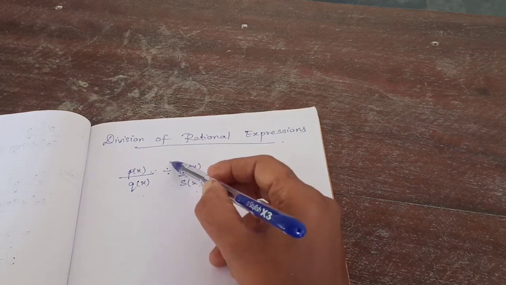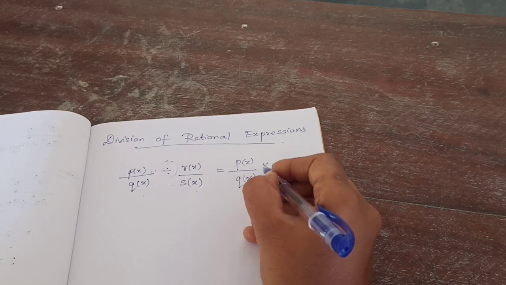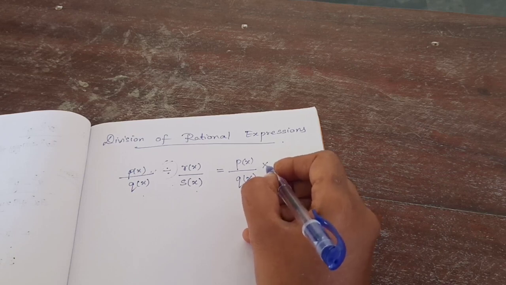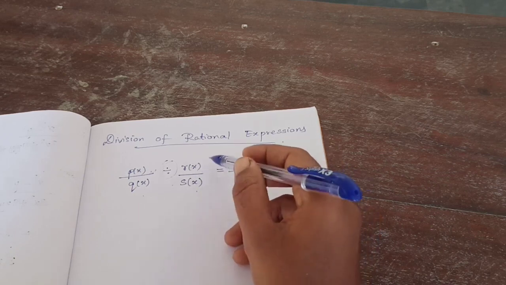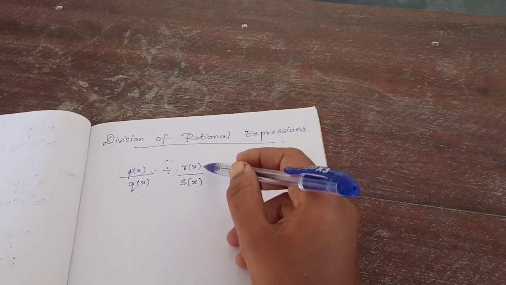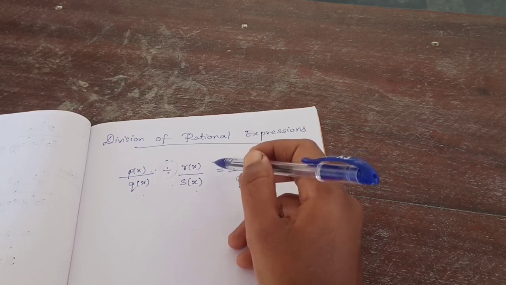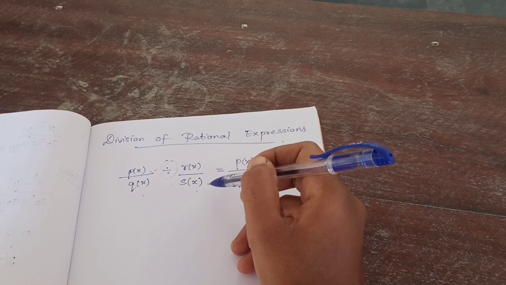So now I am changing this division into multiplication, and the next thing I am going to do is taking the reciprocal of the second term. What is the reciprocal of r of x by s of x? What is the meaning of reciprocal? Writing the numerator in the place of denominator and denominator in the place of numerator.